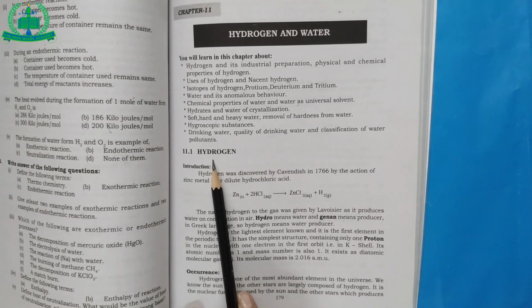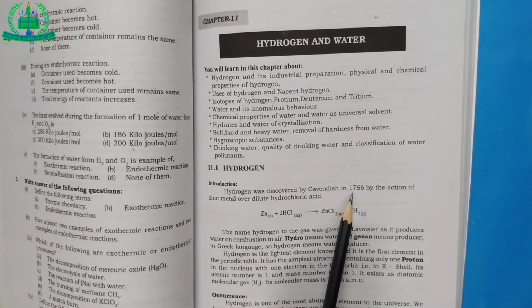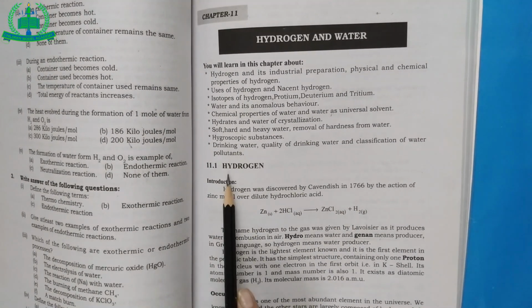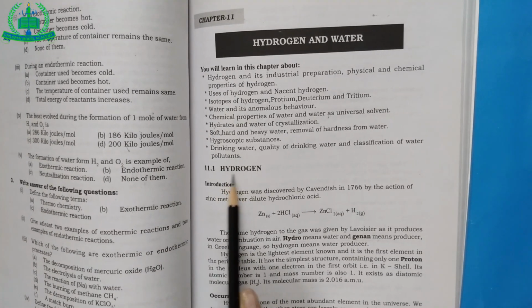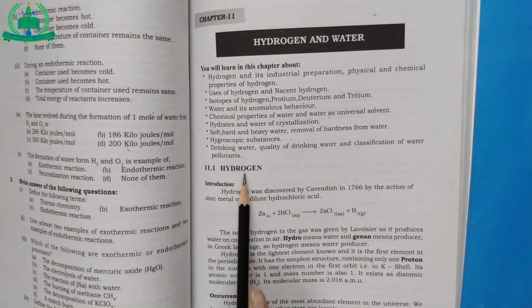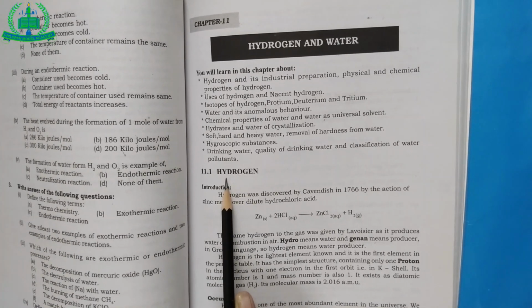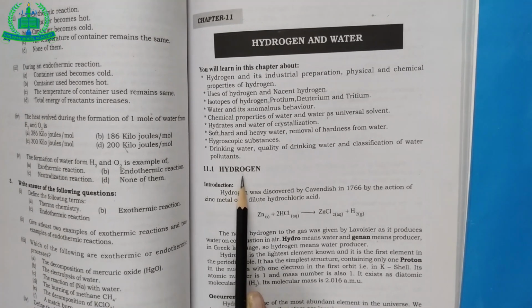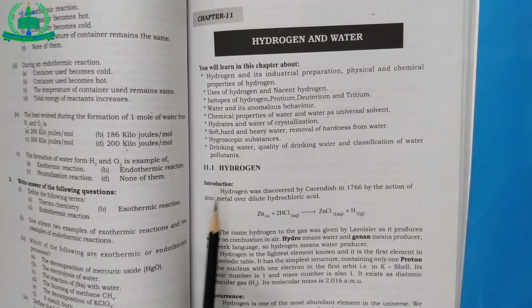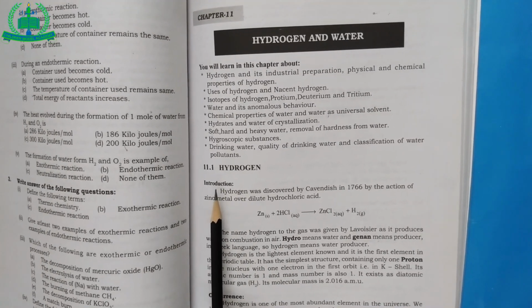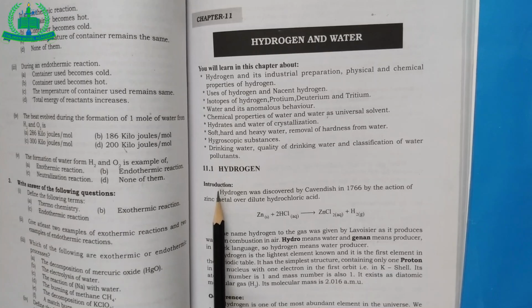Hydrogen was discovered by Cavendish in 1766. Hydro means water and Gen means producer. It means hydrogen means water producer. Hydrogen is one of the most abundant elements in the universe.